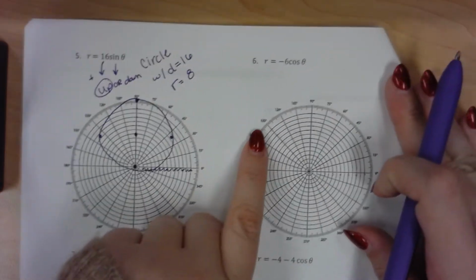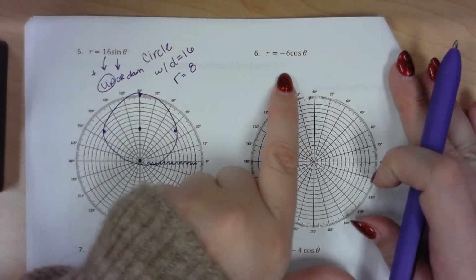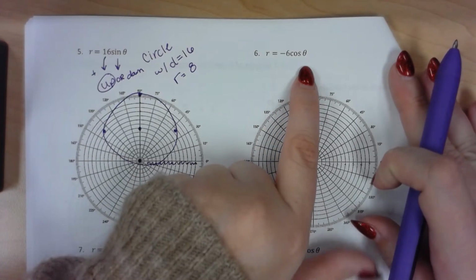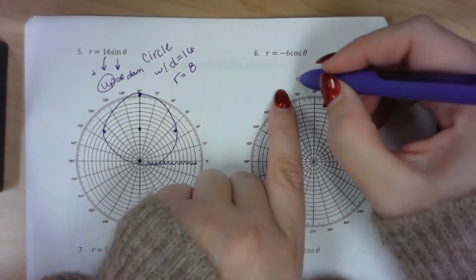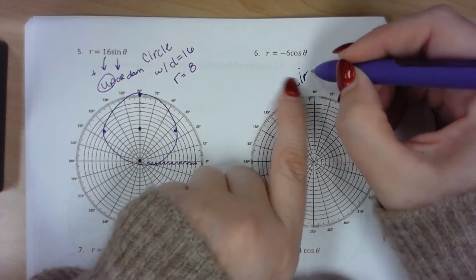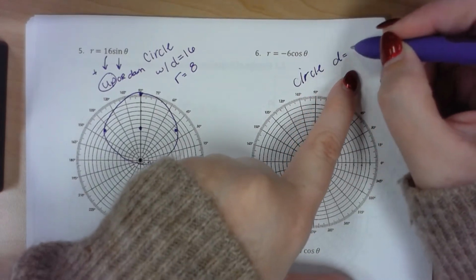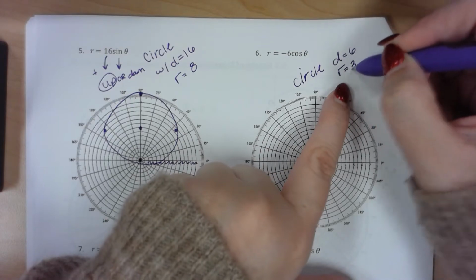Okay, number 6, we have r equals -6 cosine theta. Because it looks like this, it's a circle with diameter of 6, which means our radius is 3.